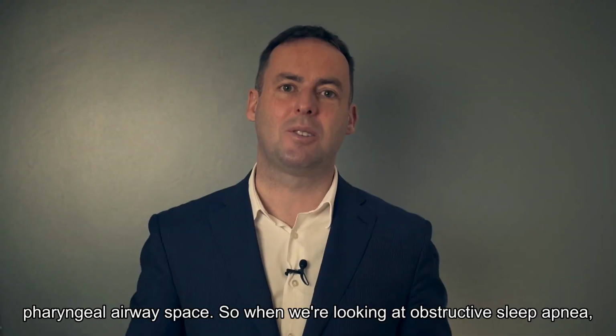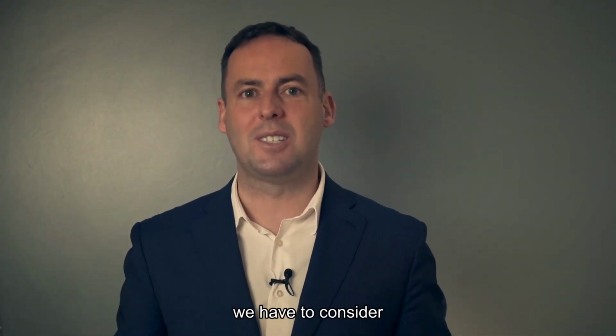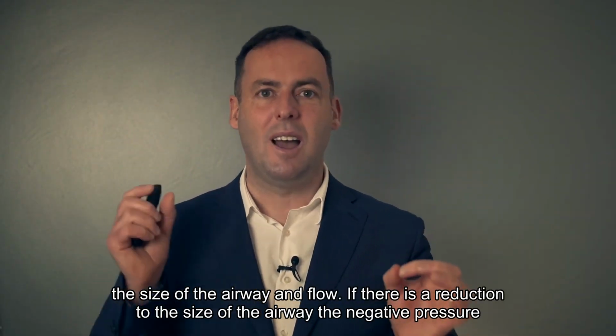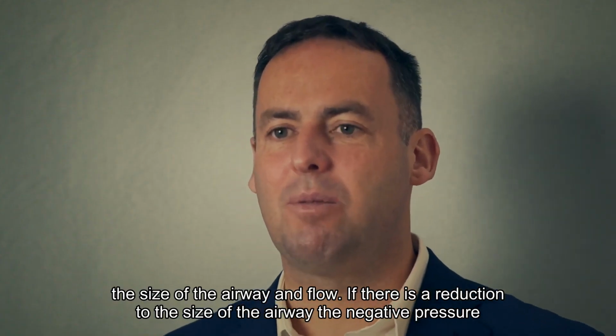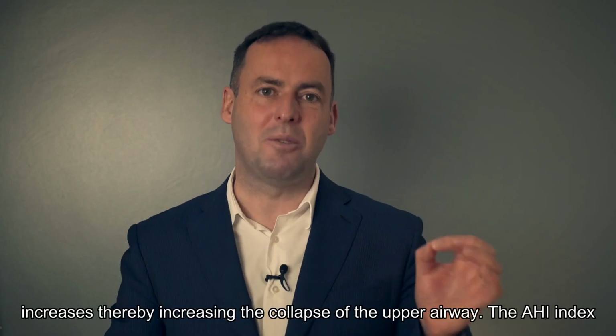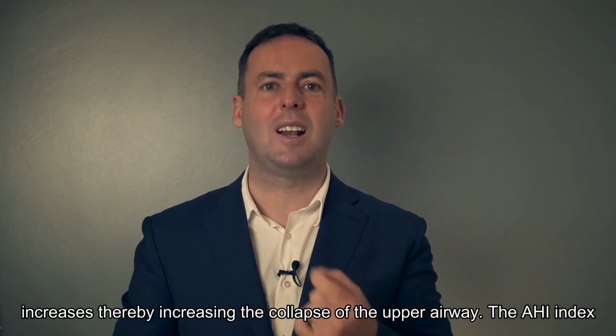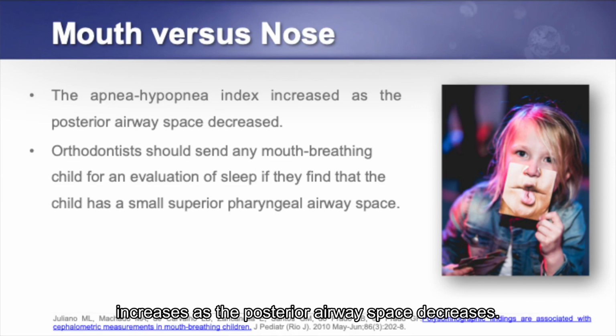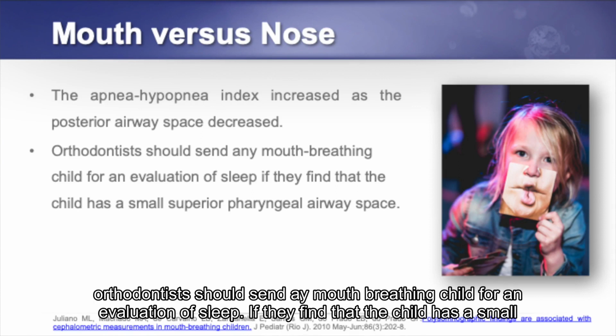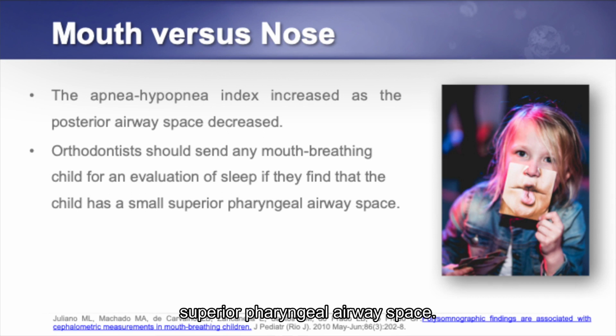So when we're looking at obstructive sleep apnea, we have to consider the size of the airway and flow. If there is a reduction to the size of the airway, the negative pressure created during inspiration increases, thereby increasing the collapse of the upper airway. The AHI index increases as the posterior airway space decreases. According to these researchers, orthodontists should send any mouth-breathing child for an evaluation of sleep if they find that the child has a small superior pharyngeal airway space.